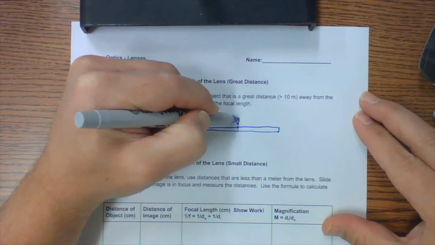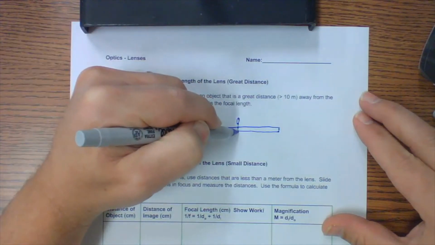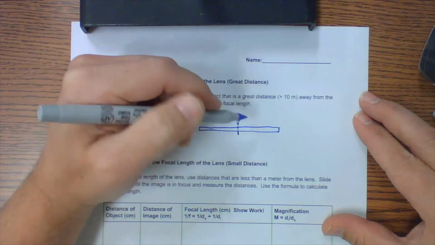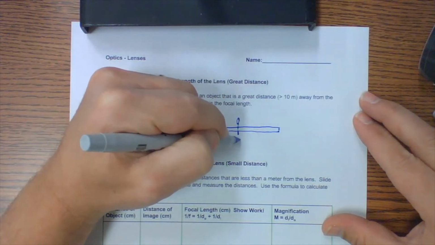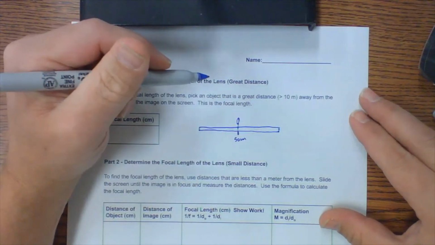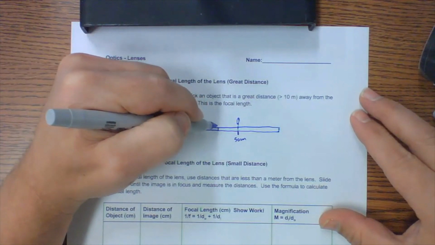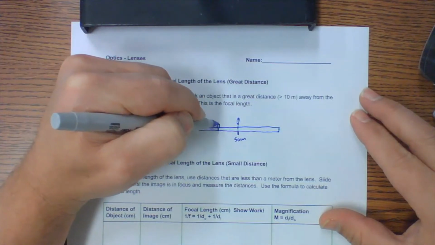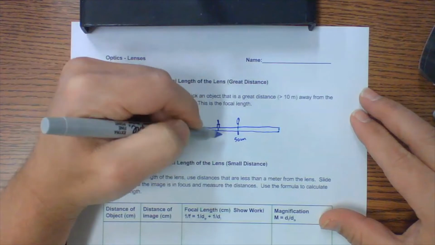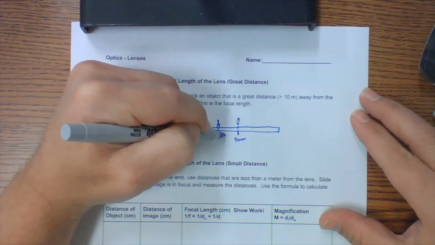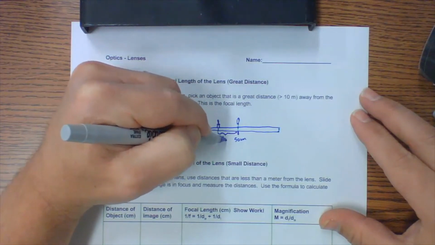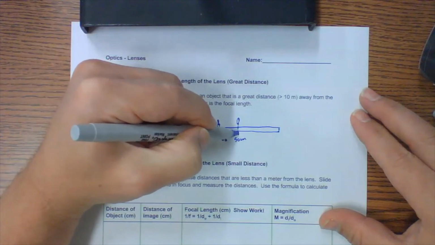Here's the lens. I need to know what that mark is, and for most of them I put it at the 50 centimeter mark, which means that when we put the candle out here, we need to know the distance from the lens to the candle. That's the distance of the object.